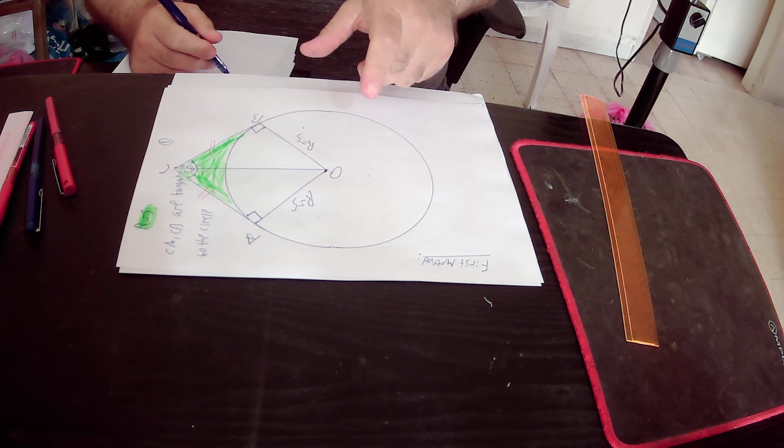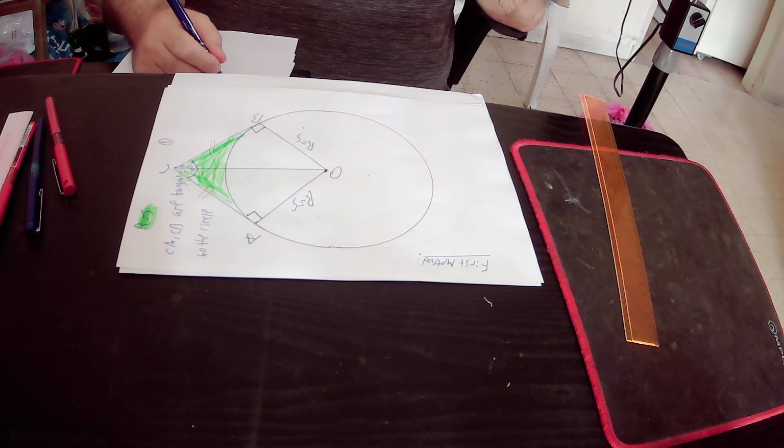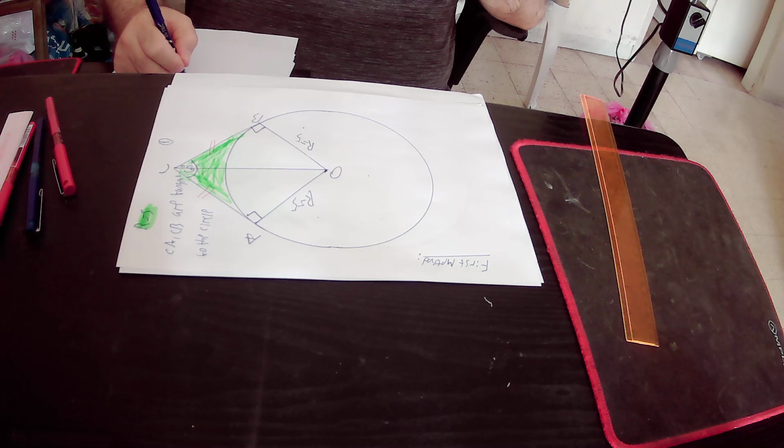Both of those line segments are the radii of this circle. Both of them are equal to the radius of this circle that equals 5 units.